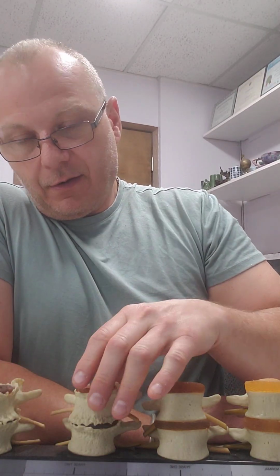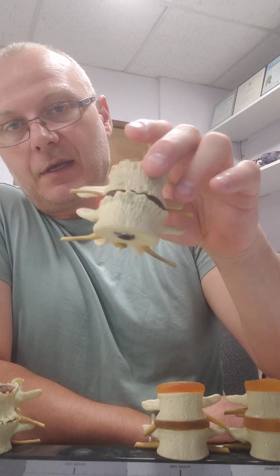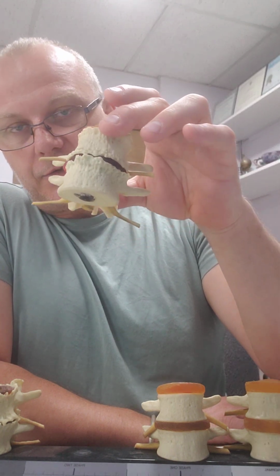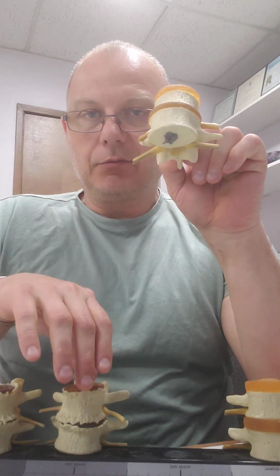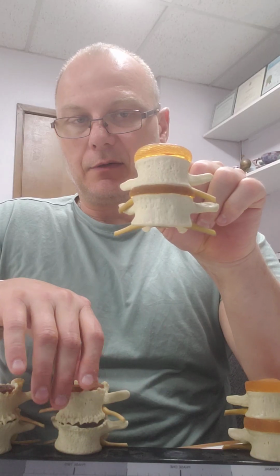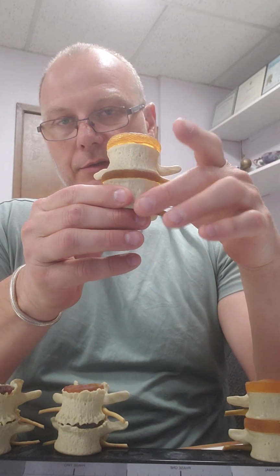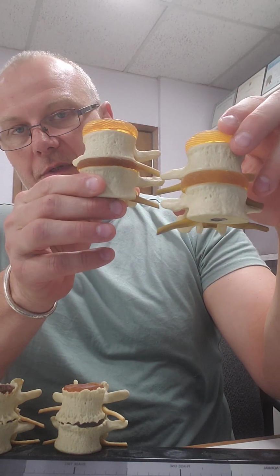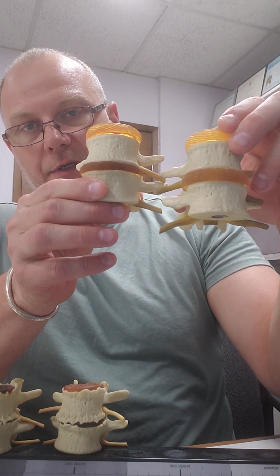So what can we do here? We cannot fix this. We can make you a little bit more comfortable with this, but this went way too far. What we can do is help you to align this particular vertebra where the disc started degrading, and bring it back to this shape where it was healthy.